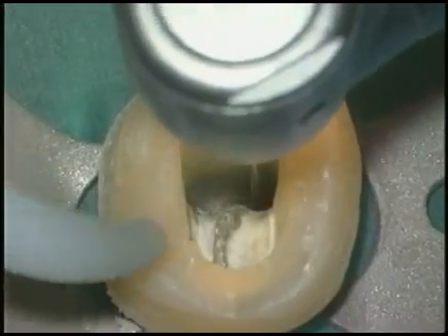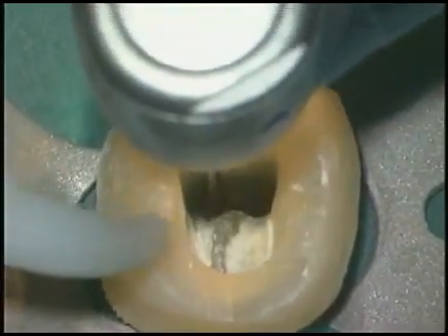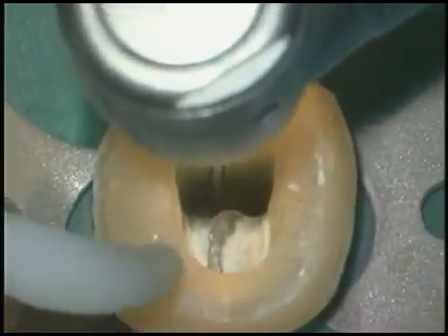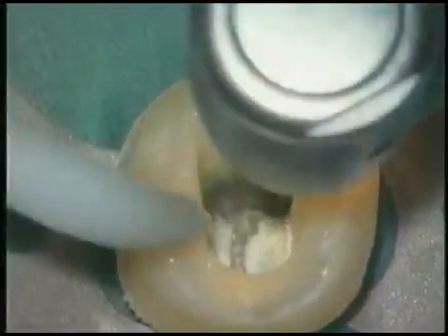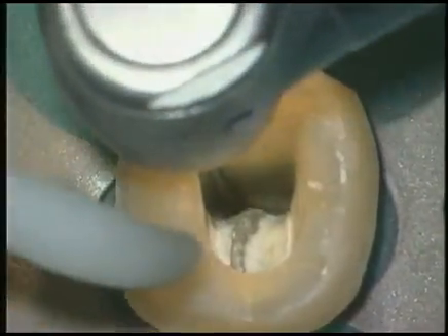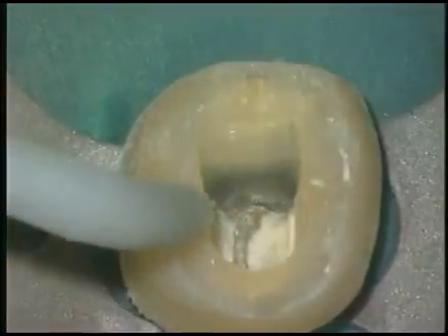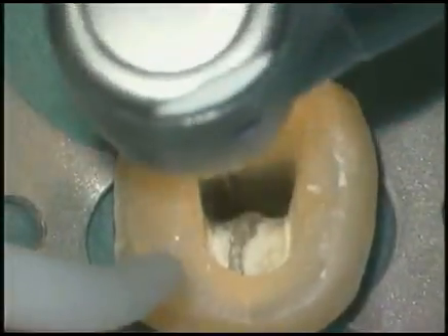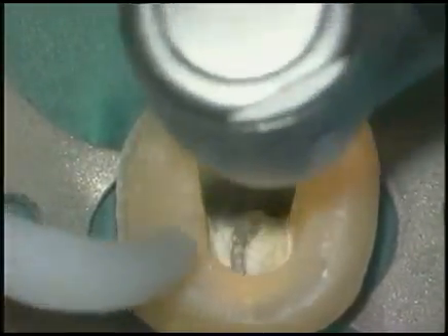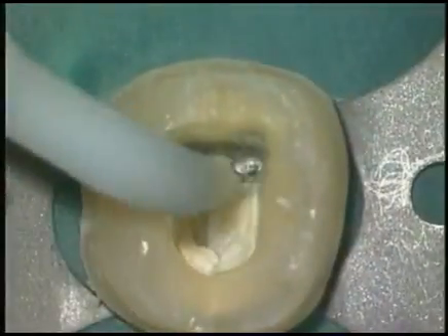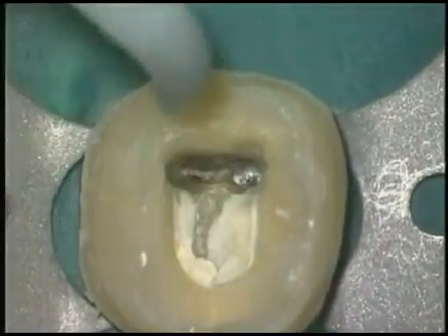Slowly and progressively, crown down, and we're going to need to crown down until we can visualize the top of the broken instrument. Ultrasonics can really only work in the straightaway portions of the canal. Ultrasonics will not be able to pass lateral to the instrument and around the curve. So if we can expose just perhaps 1 or 2 cutting flutes of the coronalmost aspect of the broken file, we're going to be in good shape.